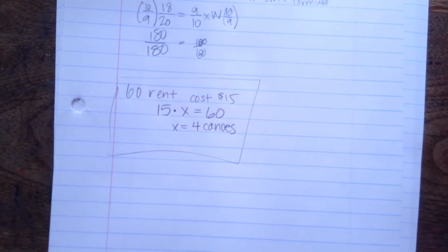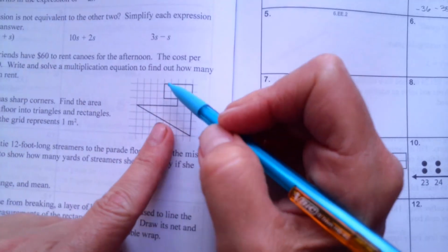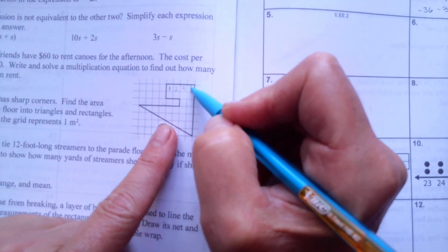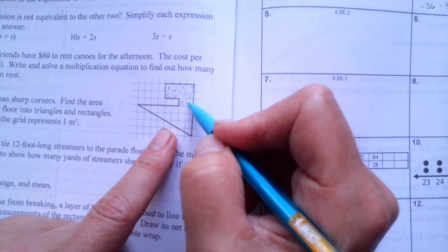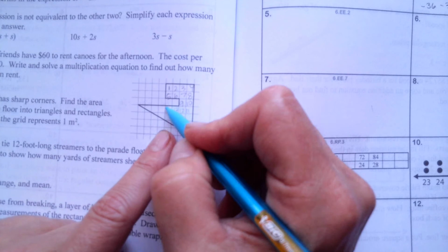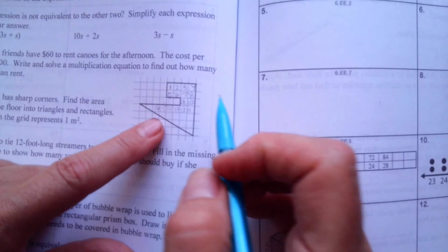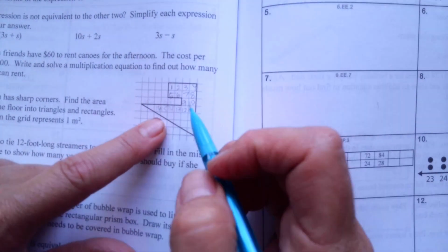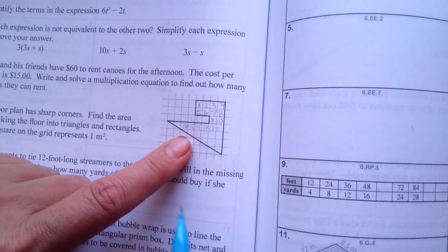Okay, next one is number 8. For number 8, we have this square, and they want us to find out how many squares it is. So it's 1, 2, 3, 4, 5, 6, 7, 8, 9, 10, 11, 12, 13, 14, 15, 16. I'm going to skip this one for now, and this one for now, because I'm just writing in the whole squares. If it's only a part square, I'm not writing it in yet.